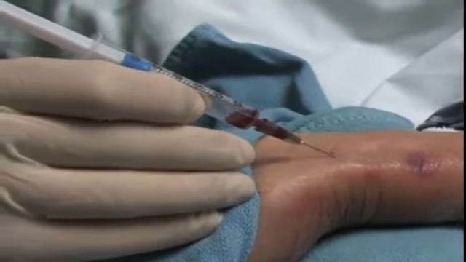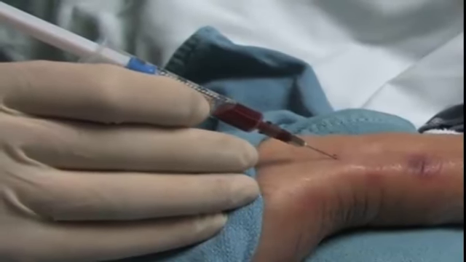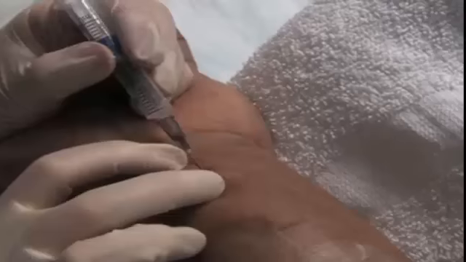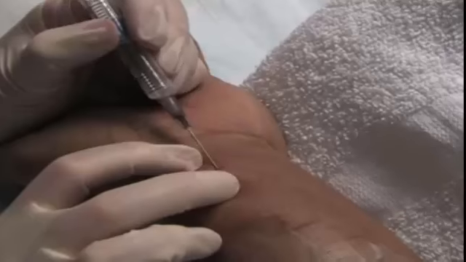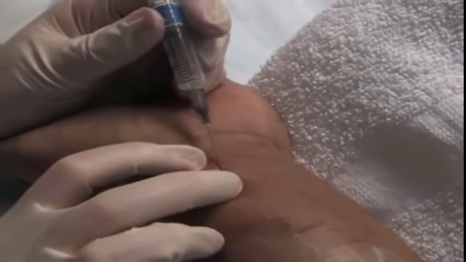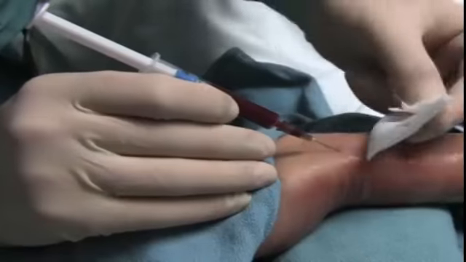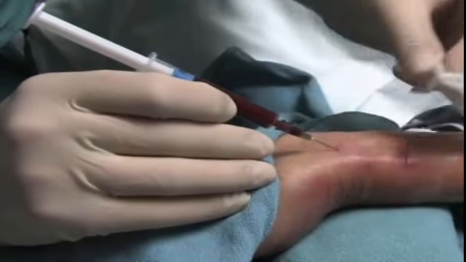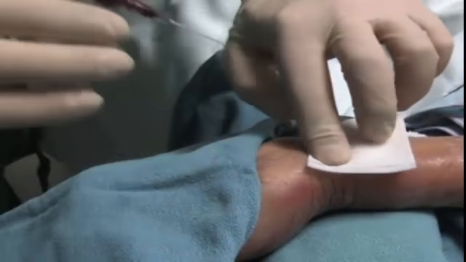Ideally, you should obtain at least 1 to 2 cc's of blood. If no blood is obtained, do not pull back on the plunger. Withdraw the needle slowly until it is just under the skin and reattempt the procedure. After the blood sample is collected, withdraw the syringe and have an assistant apply pressure to the site with sterile gauze for approximately 5 minutes.